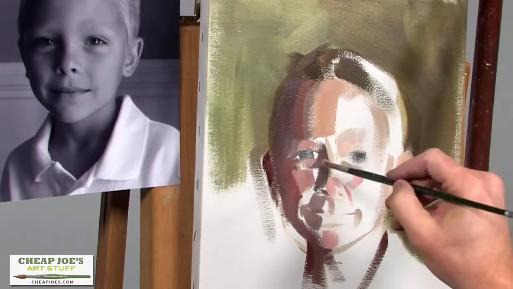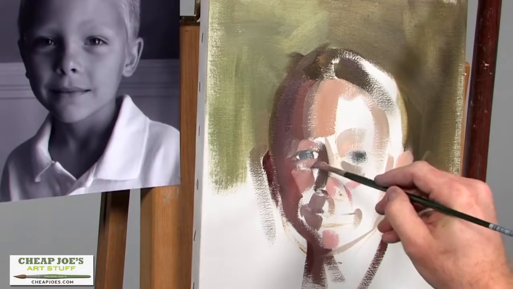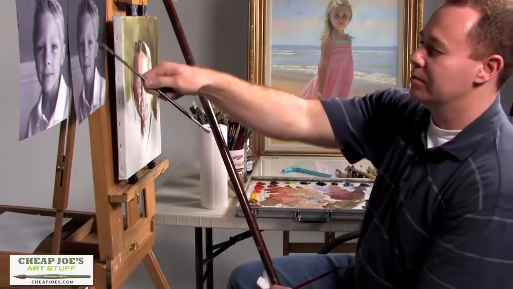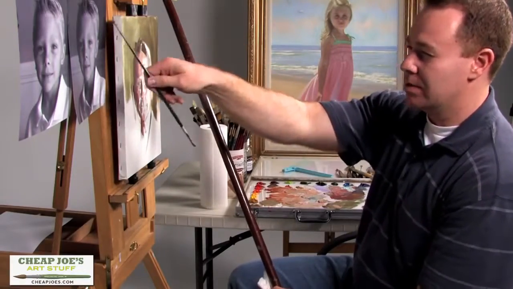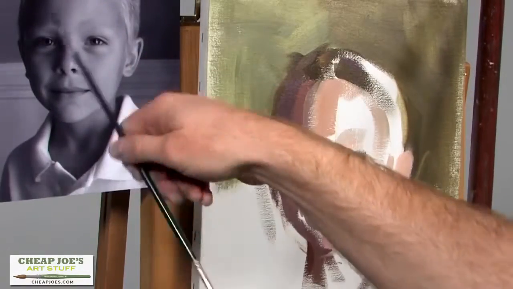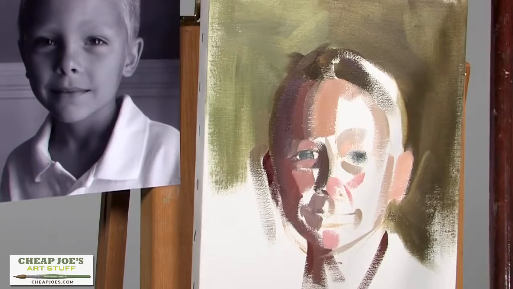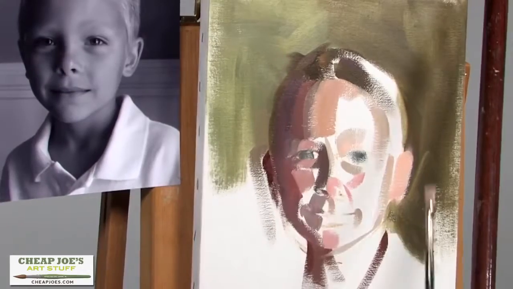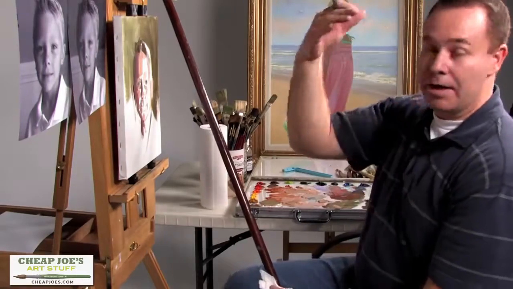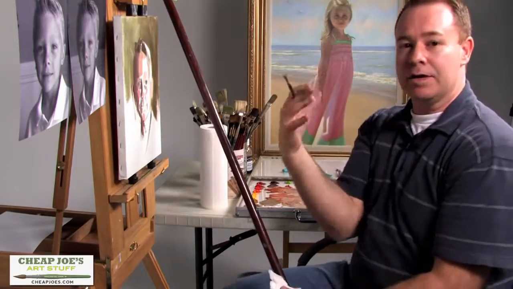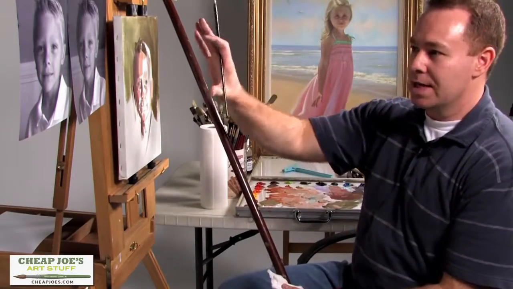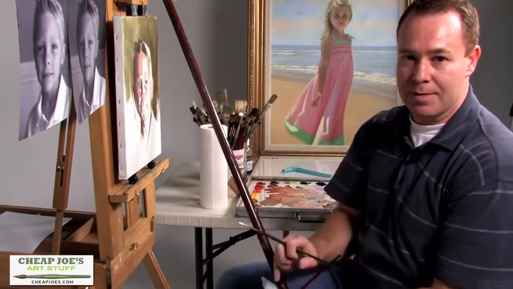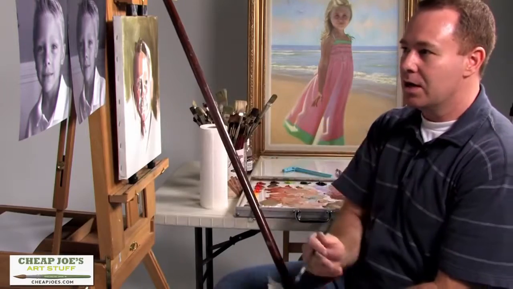As I'm looking at this photo, a lot of times I'm sort of half squinting my eyes. And what that does is it actually simplifies the values even more. So as you half squint and you look at your subject, whether it's a photograph or a live model, by half squinting you're not allowing as much light to come into your eyes. And by not allowing as much light in, you're getting rid of a lot of the detail. And what's left, those big shapes, that's really what you want to capture, because those big values are what's important.